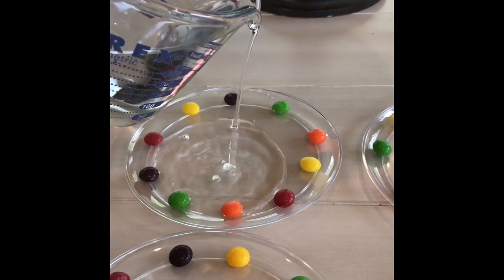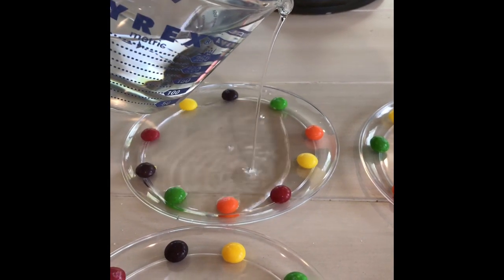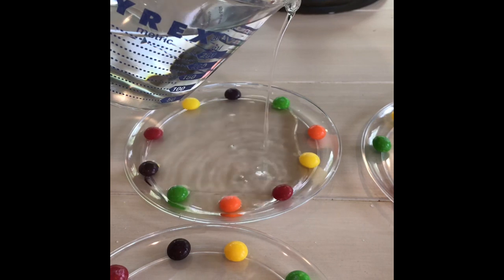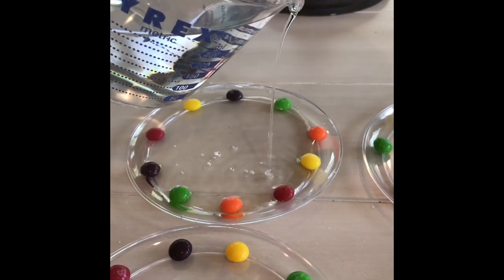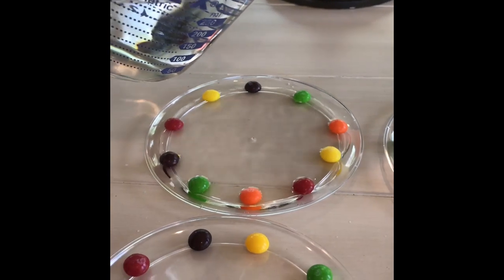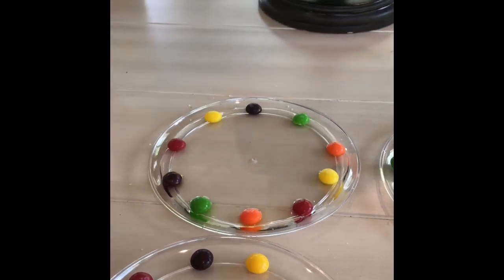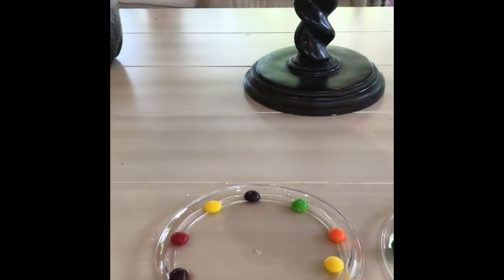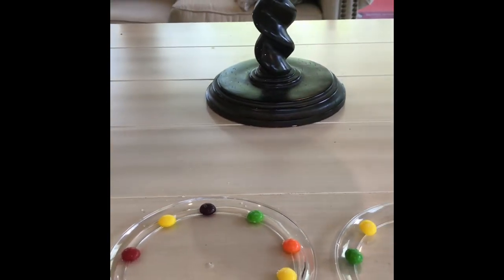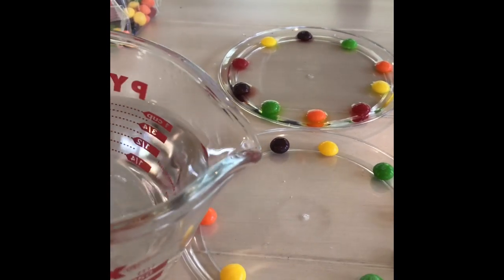This one will be the cold water. Next, hot water.